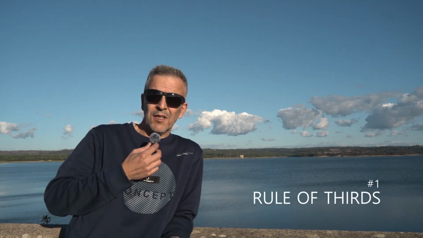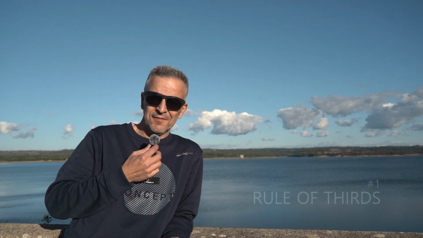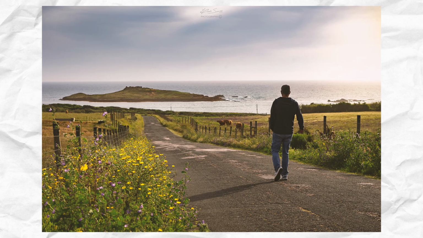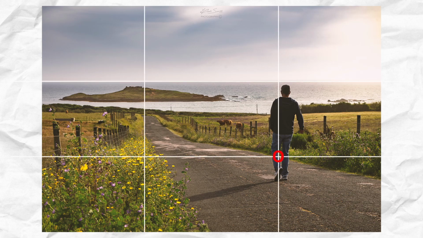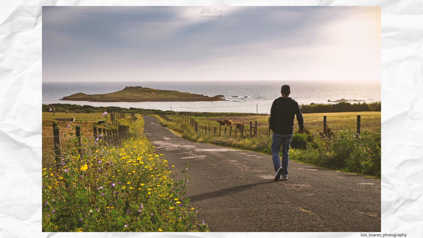Number 1, rule of thirds. The rule of thirds divides the image into a 3x3 grid. This serves as the template for placing points of interest. When using the rule of thirds, you should place the main subject on one of the intersection points, or as close to one as possible, while trying to position another element in one of the other points, preferably on the opposite side, to create a sense of balance and visual interest.